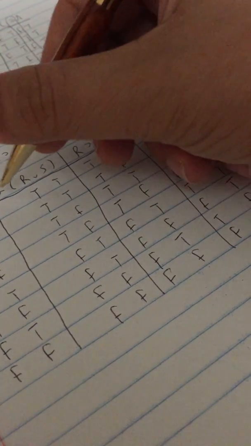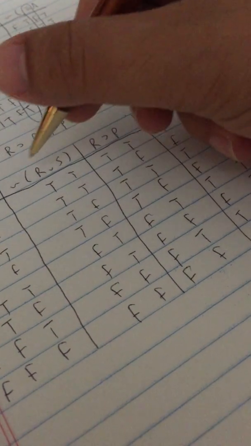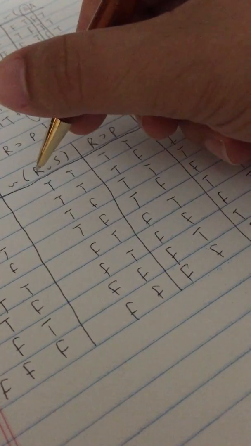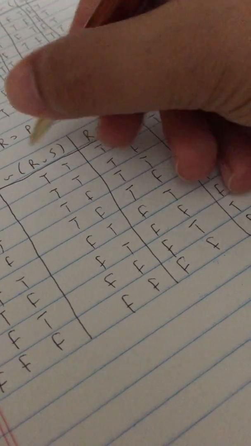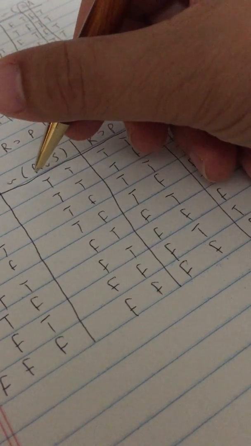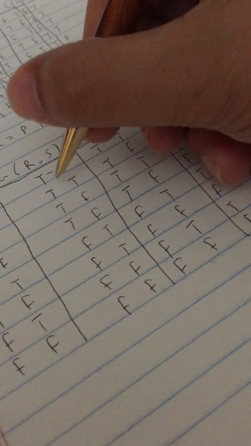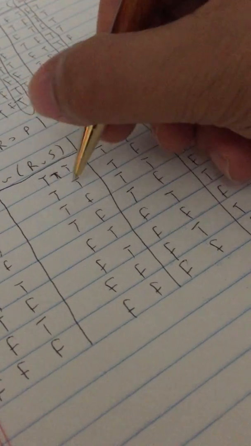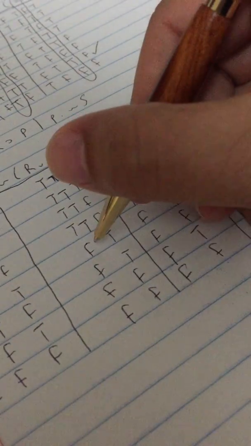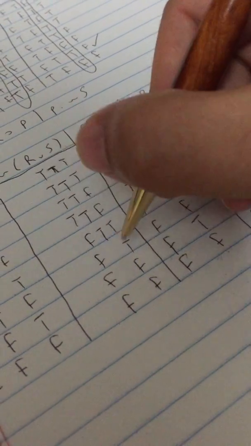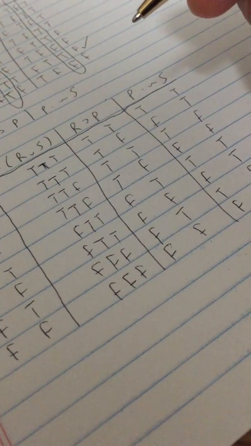So let's just start with this one, not R or S. I have a choice between a tilde or working within the parentheses. I want to start within the parentheses. So I want to do the disjunction first. For that I just need to see if R is true or S is true. Either one's good enough. So true and true gives me true. True and true gives me true. True and false gives me true. True and false gives me true. False and true gives me true. False and true gives me true. And then false and false gives me false. False and false gives me false.